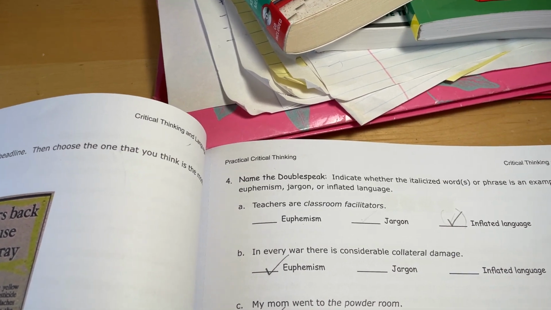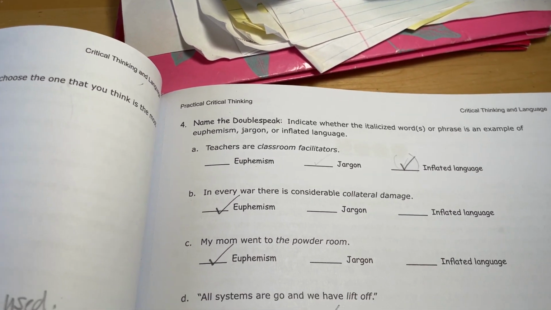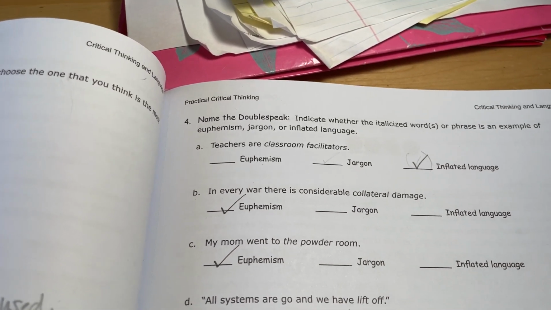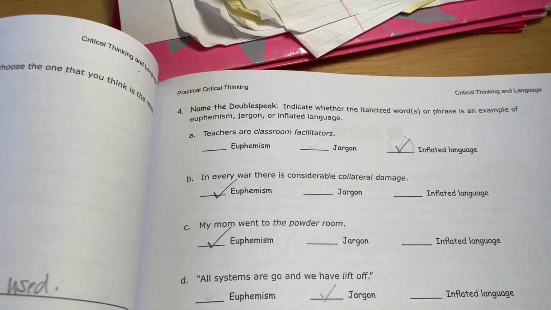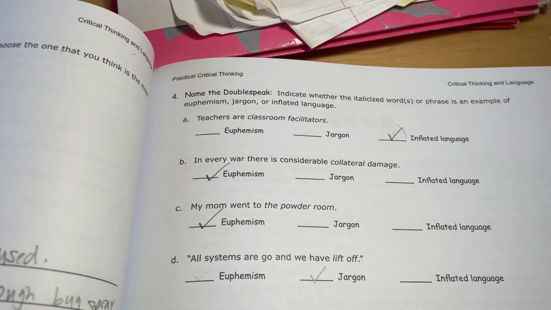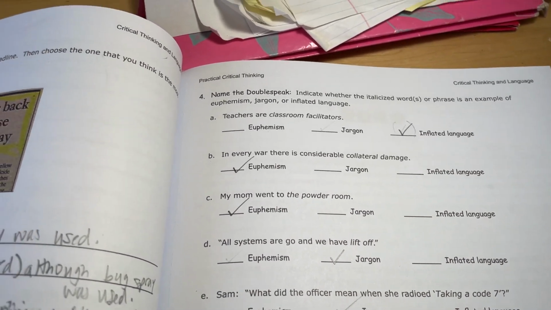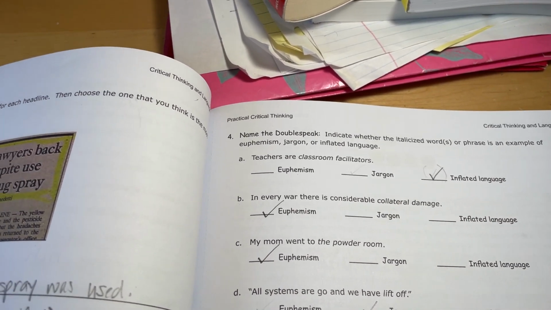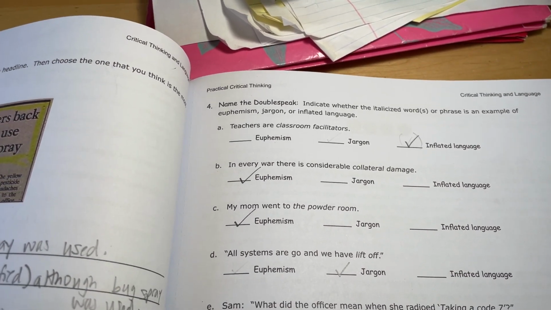In every war, there is considerable collateral damage. Classic euphemism to make people accept the murder of innocent civilians. My mom went to the powder room is a euphemism trying to make the bathroom sound nice and pretty.